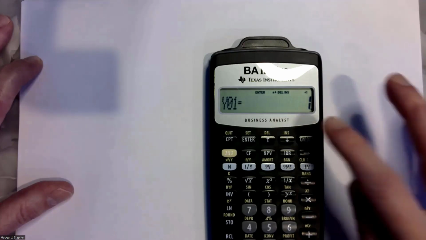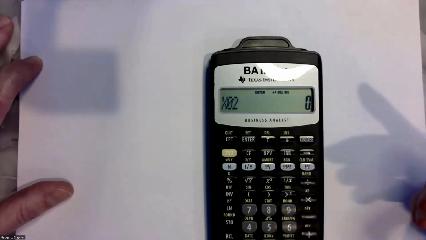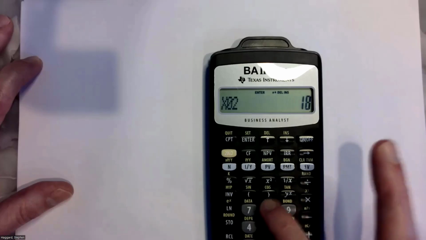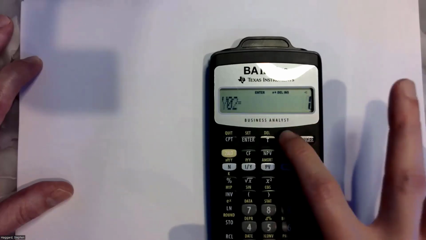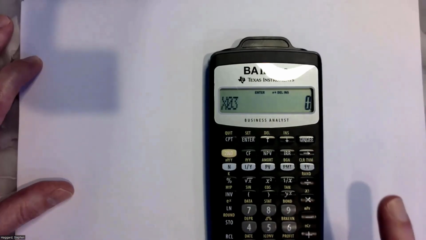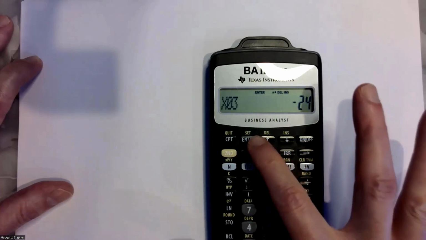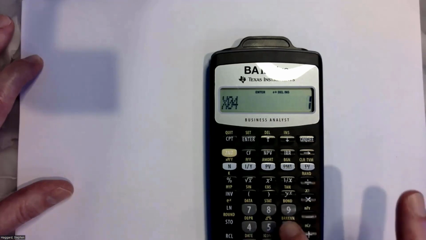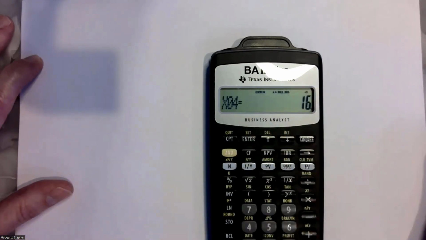Just leave it for this question, I think. Yeah, just leave it because we only have 1 data series here. We're going to put 18, enter, arrow down for X03. 24, negative, enter, arrow down. And then the last one is 16, enter. So that's all my data.